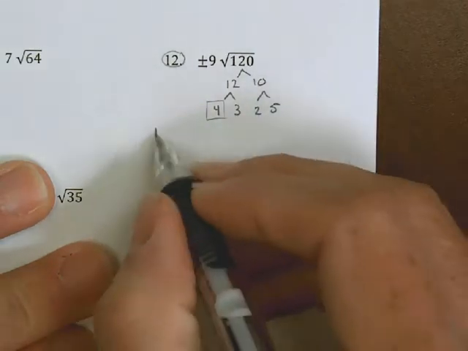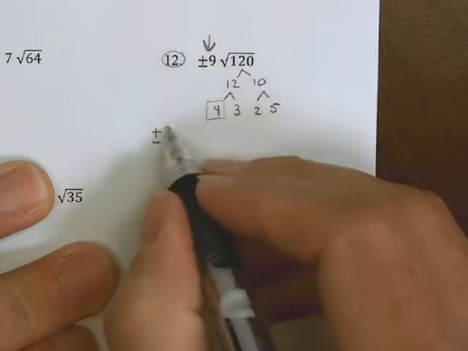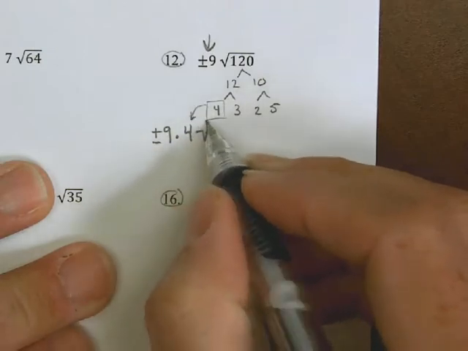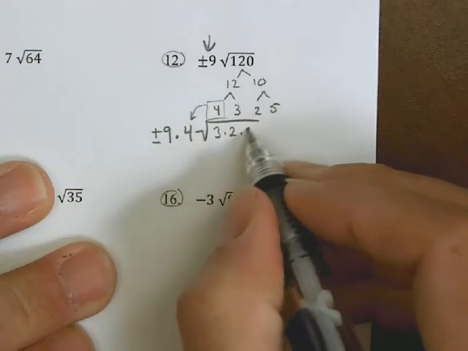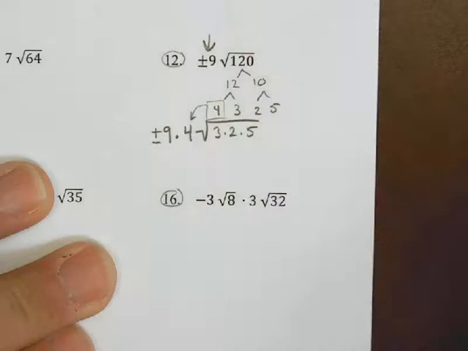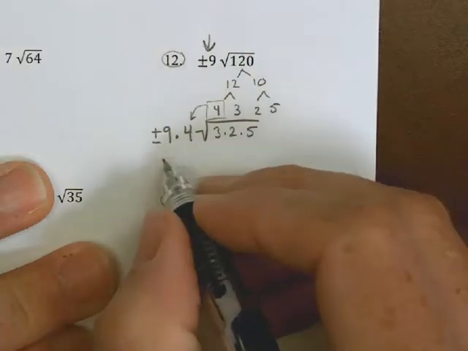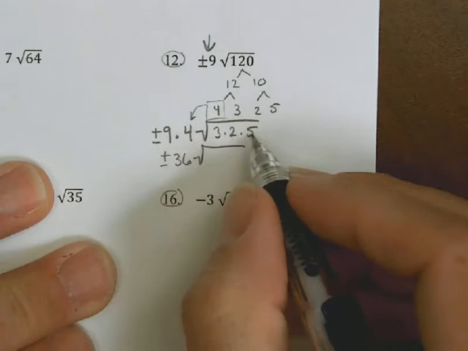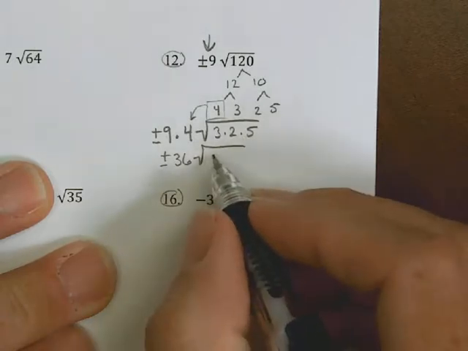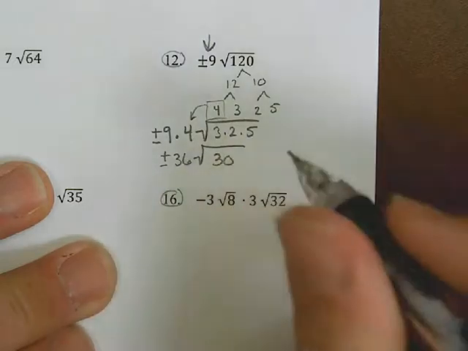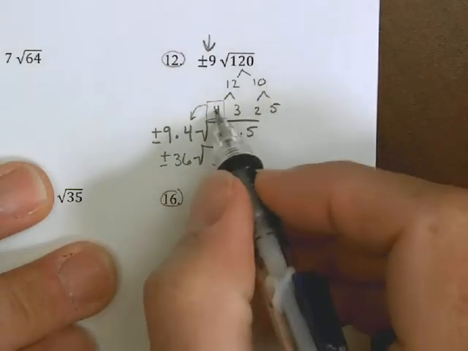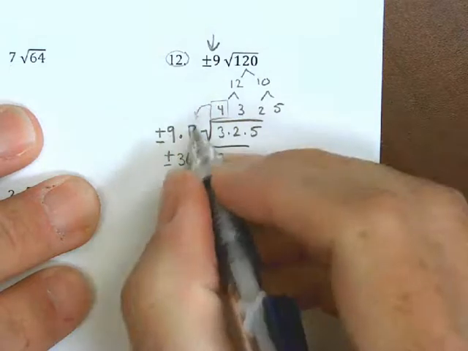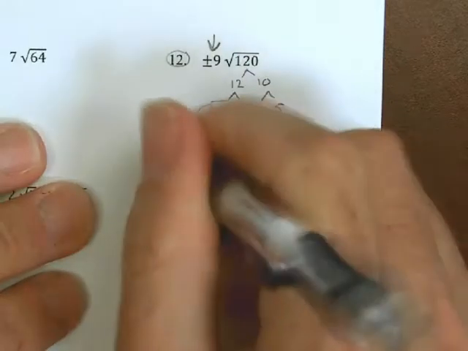Now, I already have a 9 on the outside, so I'll multiply the 9 by the 4. I put the 4 on the outside, and under the radical I still have a 3 times a 2 times a 5 because I can't break those down anymore. Oops, got to do a little correction real quick. Sorry about that. What's the square root of 4? The square root of 4 is 2. My mistake. So we put a 2 there, and then I go back and go, oh, 9 times 2 is 18.